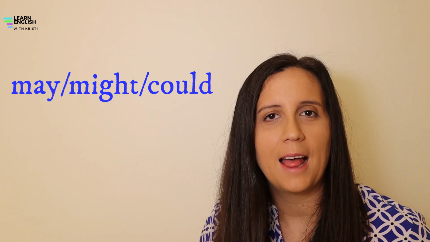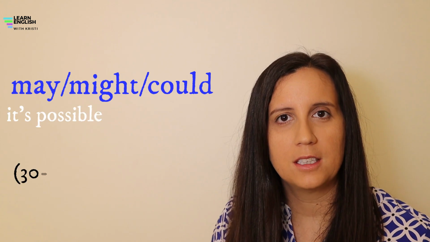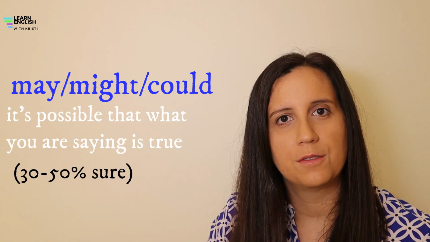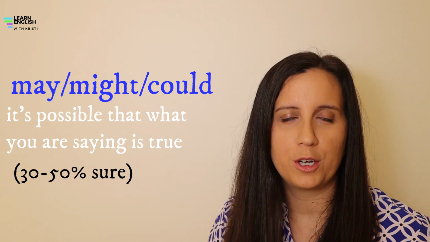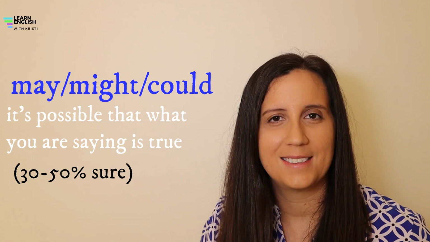Okay, and moving on, I'm going to now talk about three modals together. And these modals have a similar use. So I'm going to talk about may, might, and could, because we can use them interchangeably. And these three modals we would use more to talk about possibility rather than certainty, because it's more of a 30 to 50% possibility that what you're saying is true. So it's more of a guess.